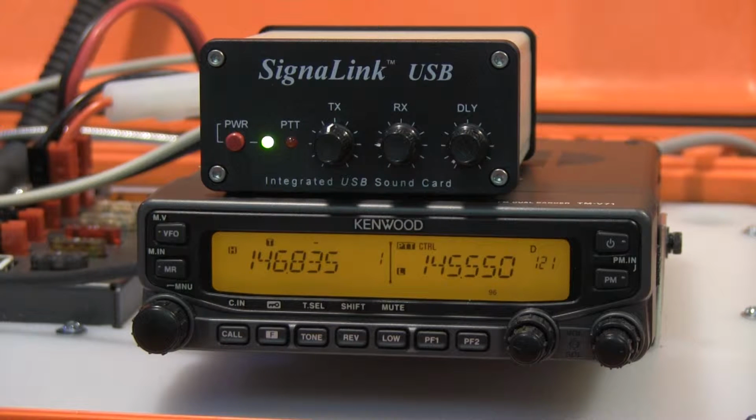And what we're doing today is messing with some FLmsg. So let me go ahead and fire up the program and we'll get right into it.